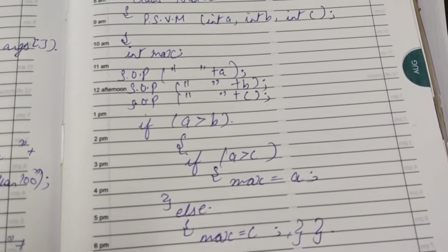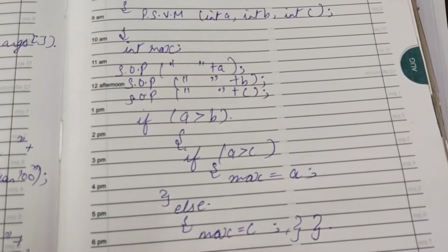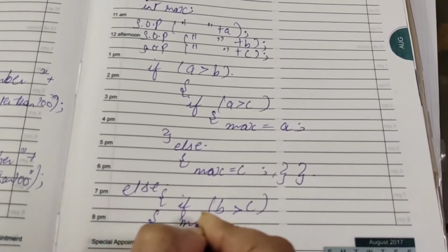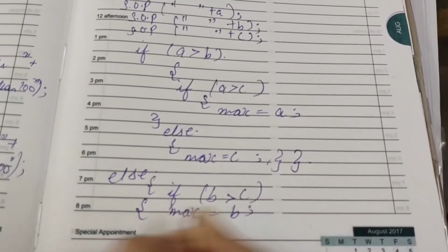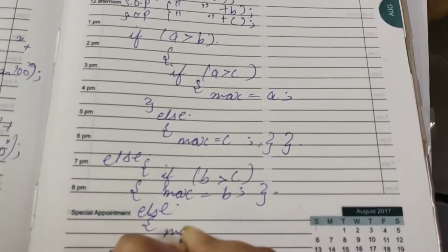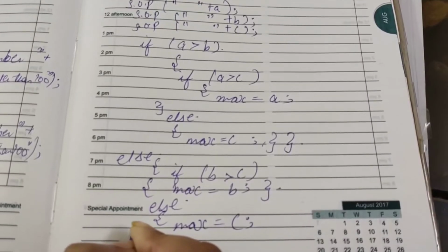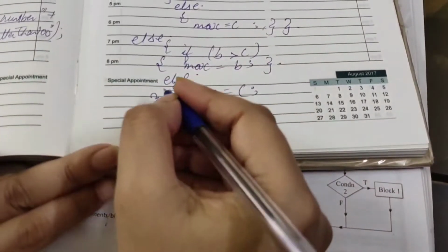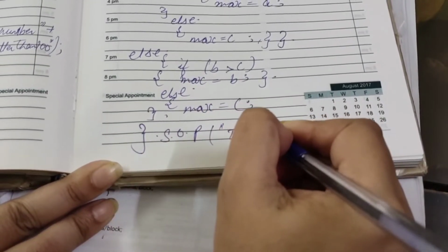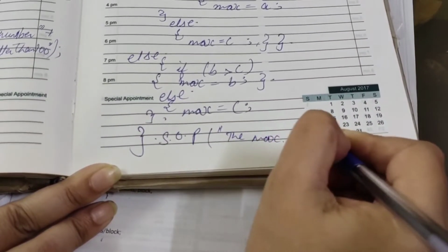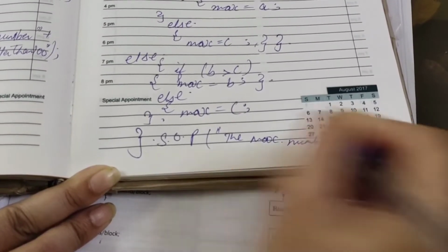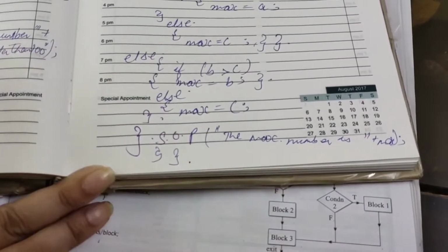Next is else if B is greater than C, then max value is B. Else max value is C. And in the end you can write system.out.println the maximum number is plus max, and then close the program.